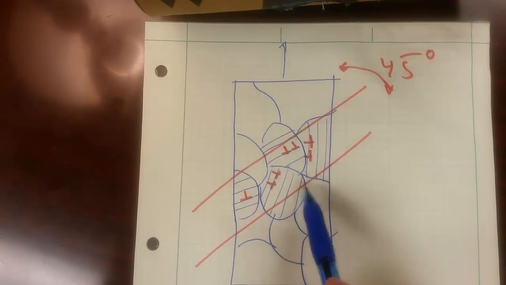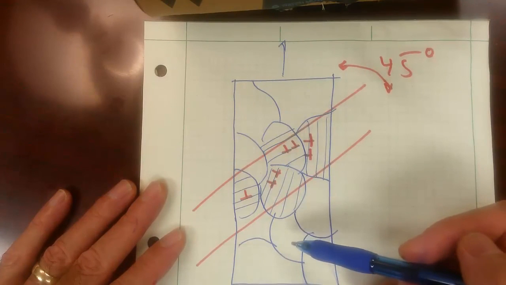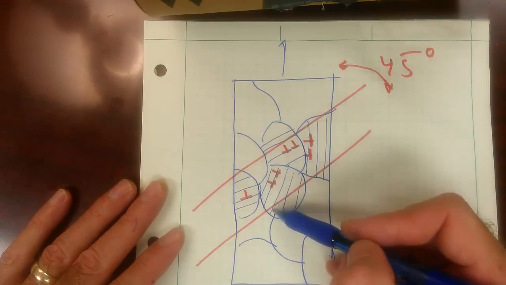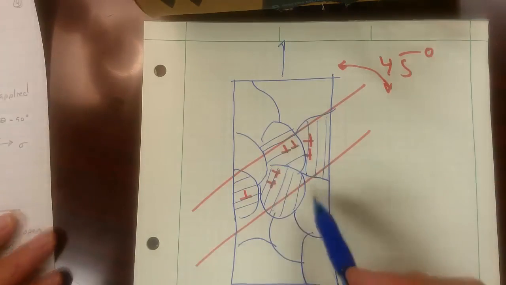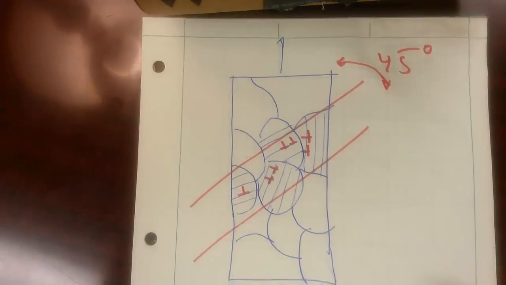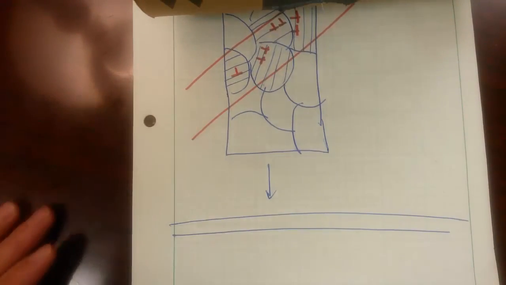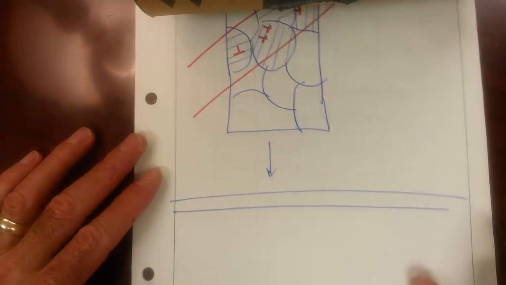So the properties of the bulk material are going to be a function of the material property, the critical resolved shear stress, for example, of the individual grain, and how those grains are oriented within the crystal. So that ends the lecture on deformation mechanisms in metals, and thank you for watching.